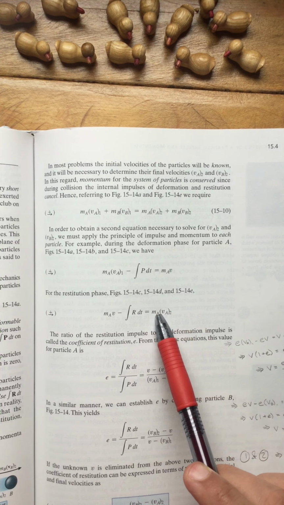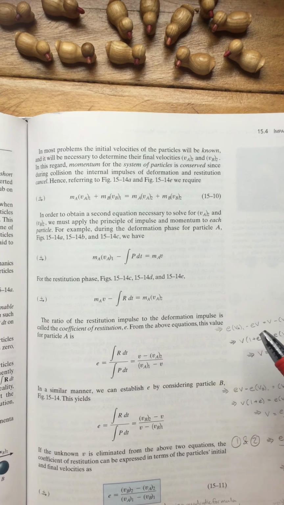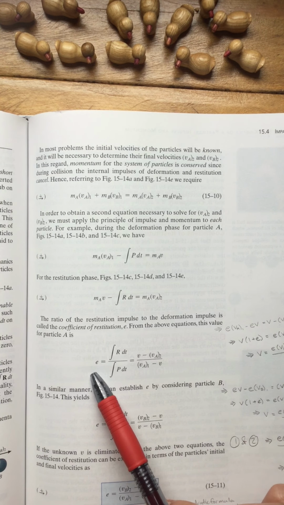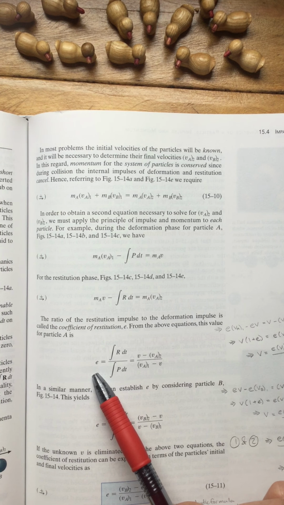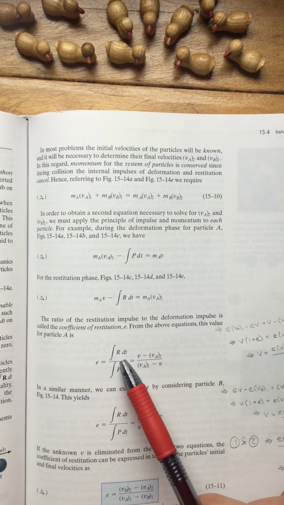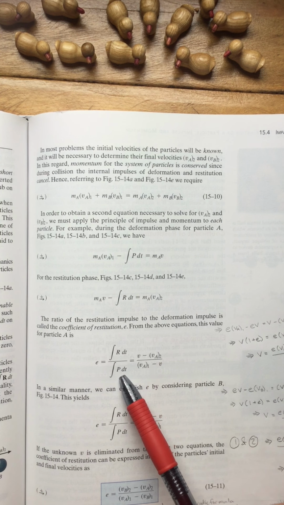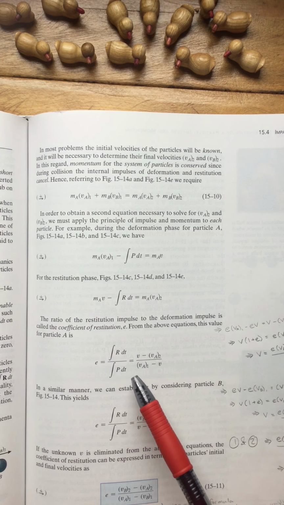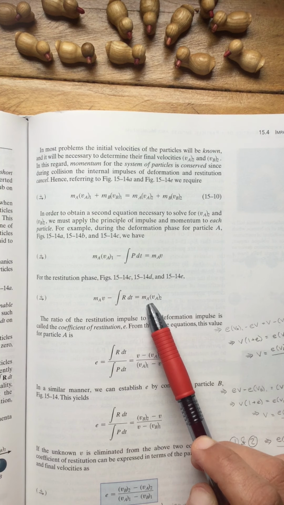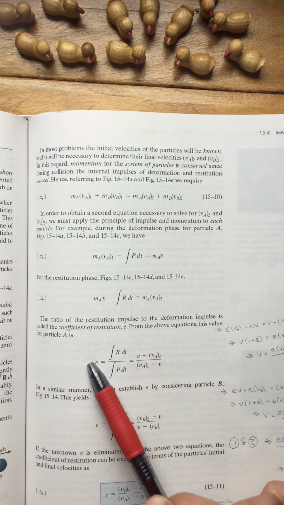We're going to take these two equations, and from that calculate the coefficient of restitution. The coefficient of restitution is the ratio of the restitution impulse to the deformation impulse. And doing that for our equations that we had from looking at object A, we get this here.